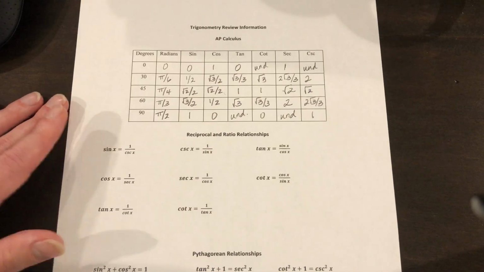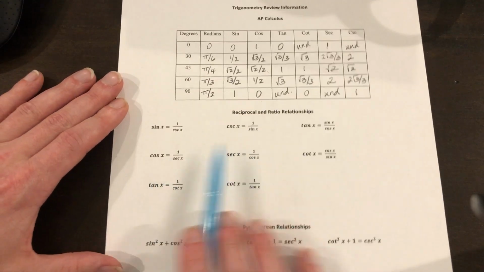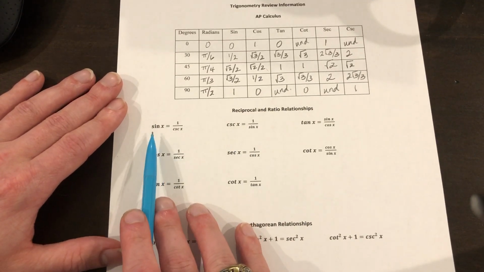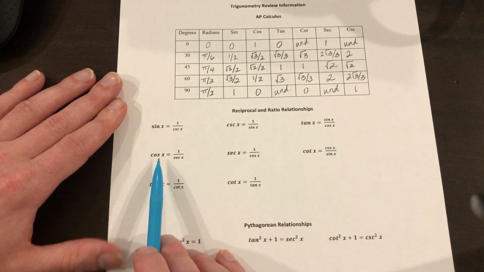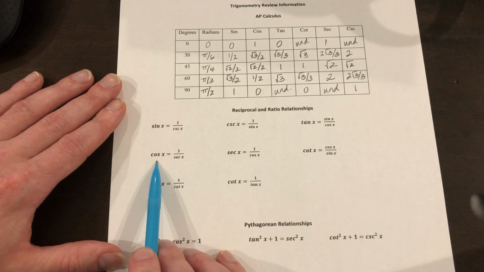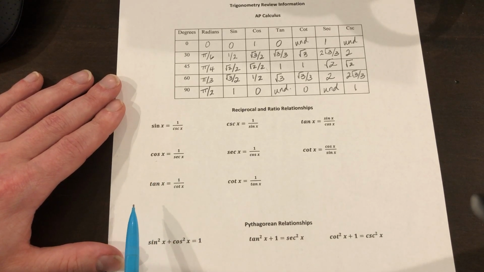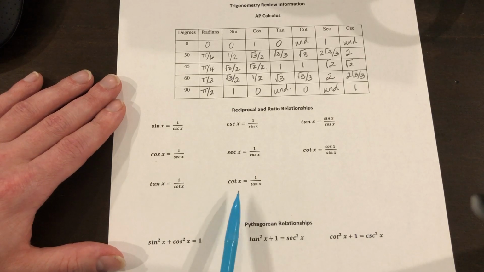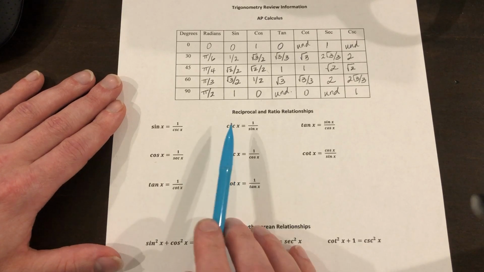Okay, now just a couple pointers real quick as we're going through these. So, this is pronounced sine, not sin. This is cosine, not cos, cosine. Tangent, okay? And then we have cotangent, secant, and then cosecant.